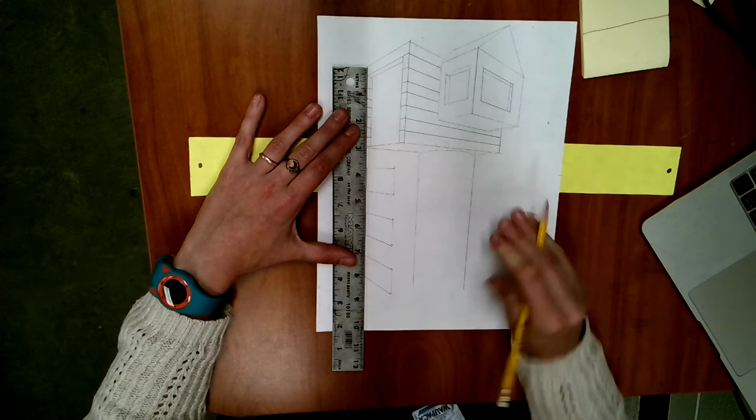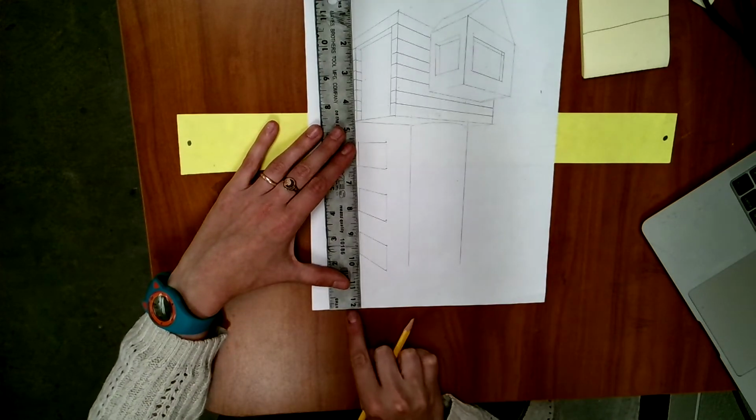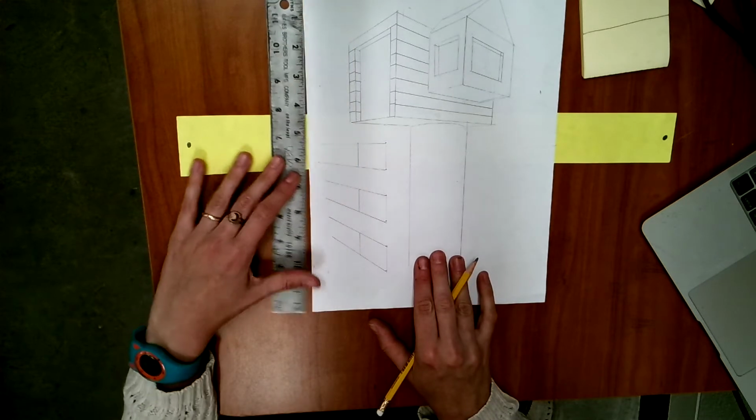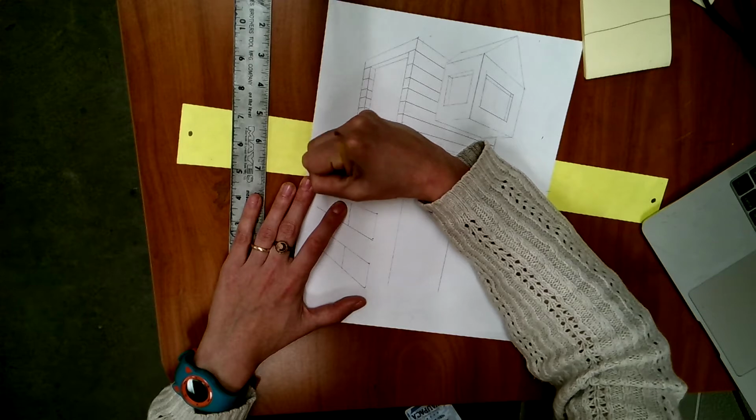Some students are struggling with that. You line your ruler up with the edge of your paper, and you're going to have a straight line. So I'm going to go ahead and erase this stuff. I don't need it.